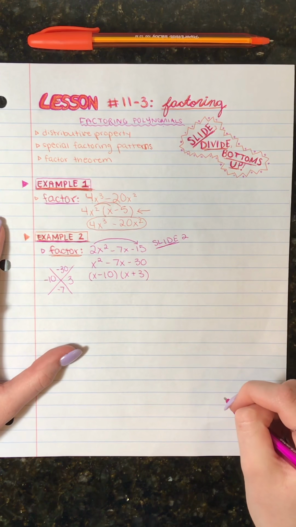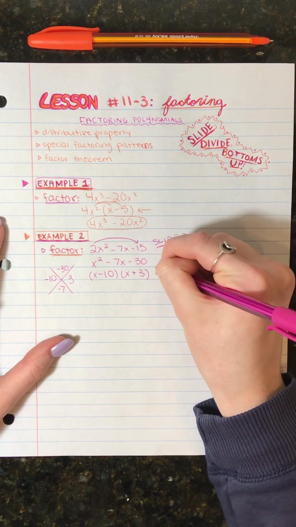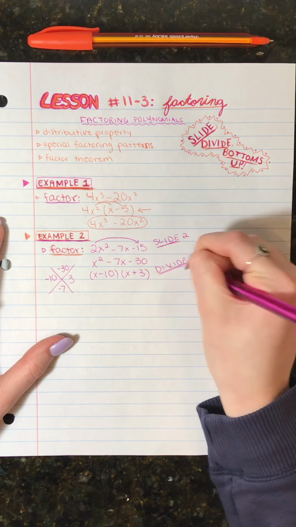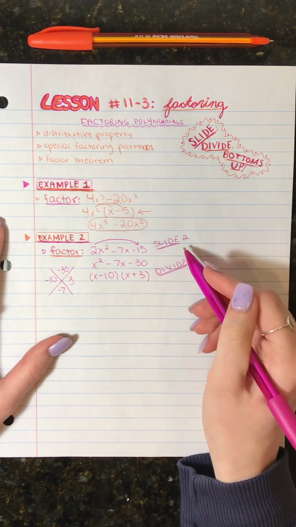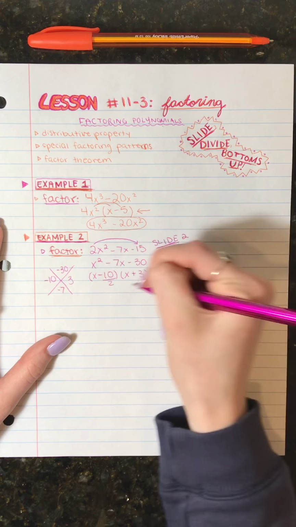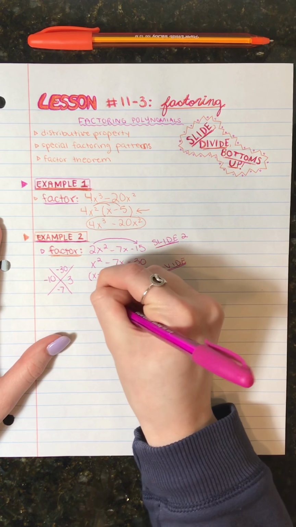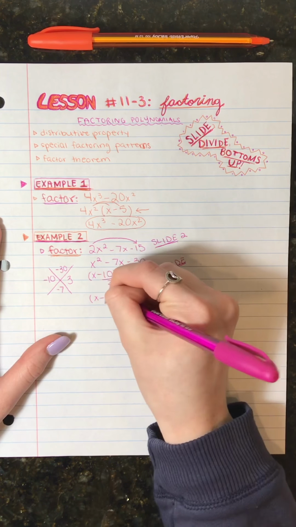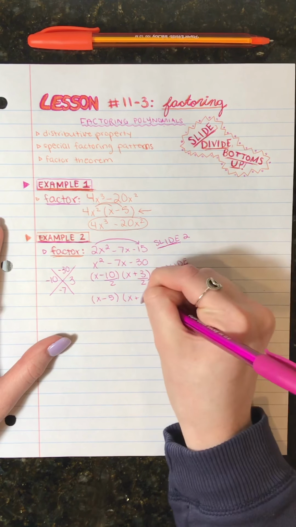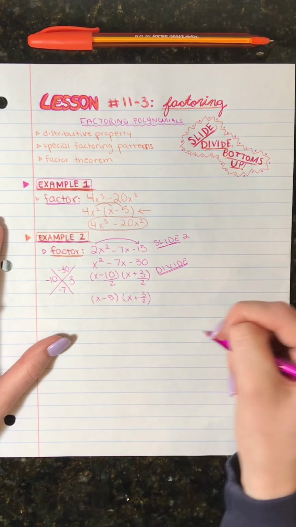So now the divide part of our slide, divide, and bottoms up comes into play. We have to divide out the 2 that we multiplied with the 15. So we have x minus 5 and x plus 3 over 2.